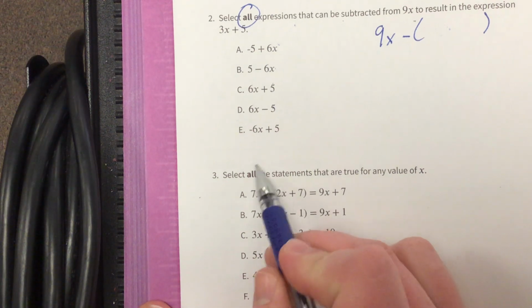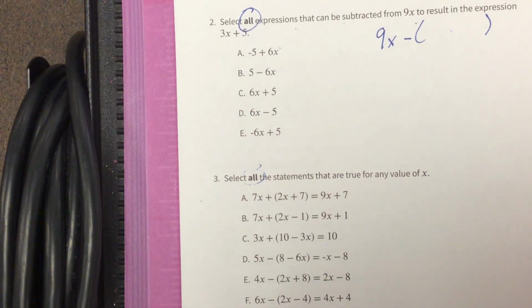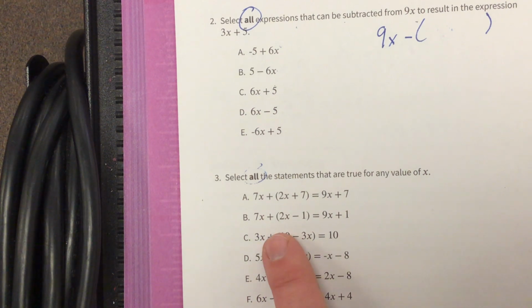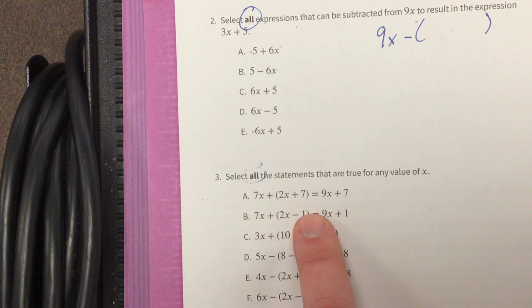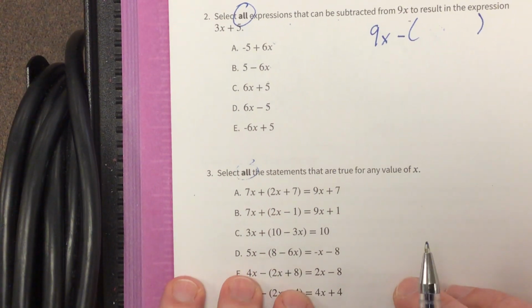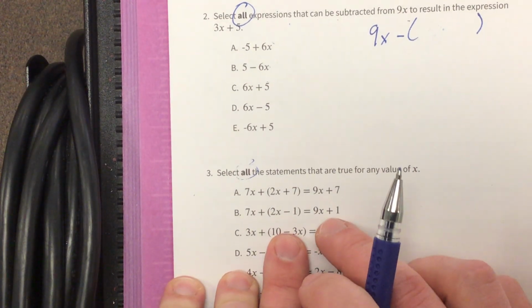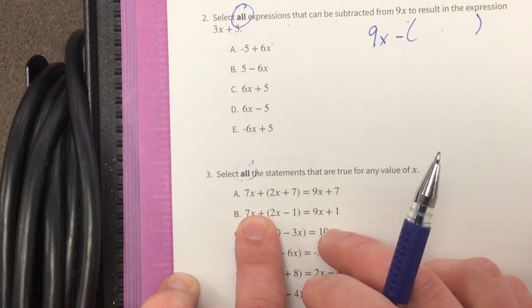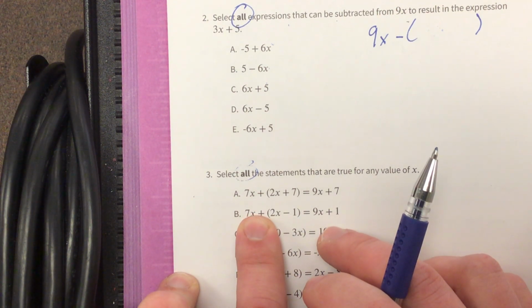Number 3 says select all the statements again that are true for any value of x. So we could just plug and chug here, but what's a better way to figure out all the true statements? What's the whole lesson on? What's the lesson called? Combining like terms.